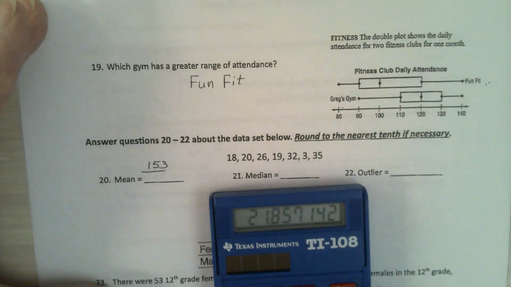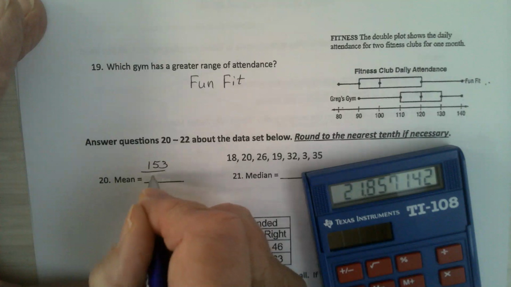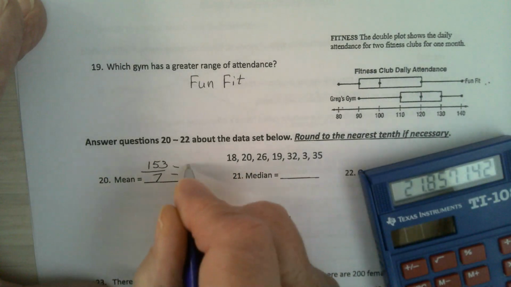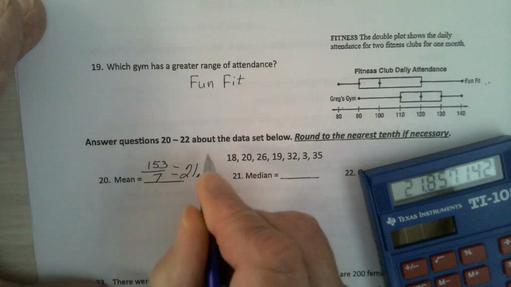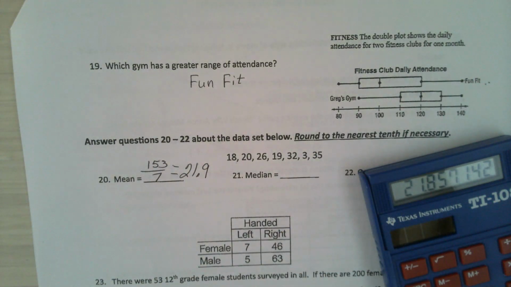On your test, if you don't round it to the right number, it's counted wrong, kids. And I'm not going to change it. You should know how to round your numbers. Are there any questions? Did anyone else get that answer?